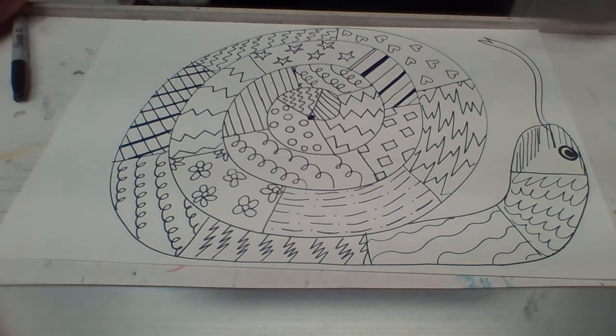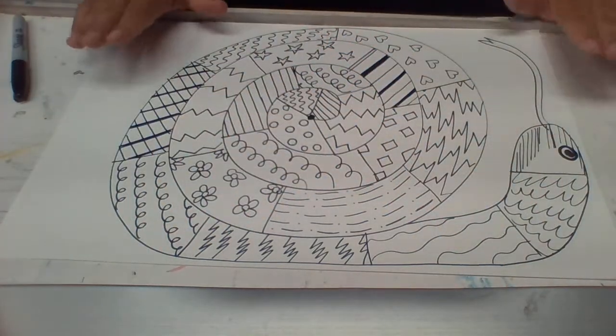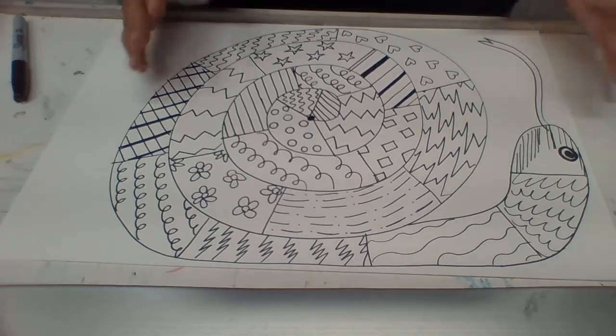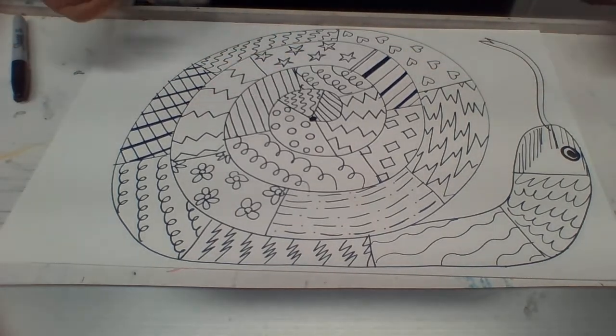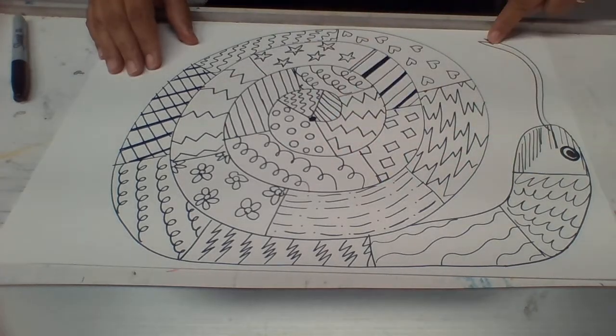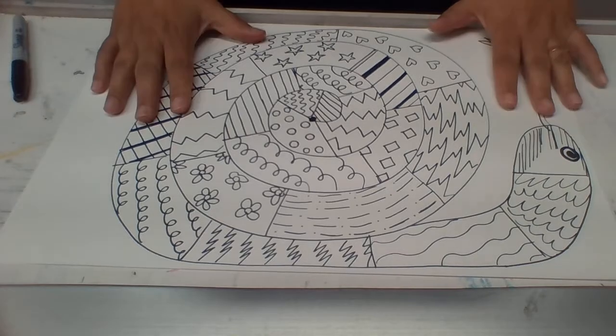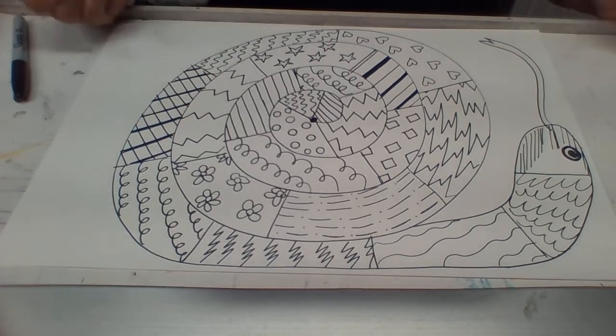But first, I would like you to outline all your beautiful lines with a black marker. This way we won't lose all of these beautiful lines when you start coloring in. So how Miss Lisa made hers with the dark black marker, I would like for you to do the same, and then I'd like you to start coloring.